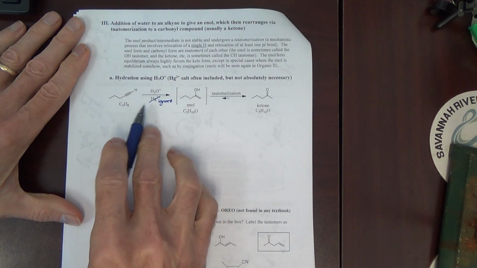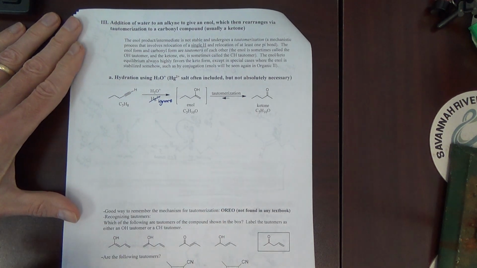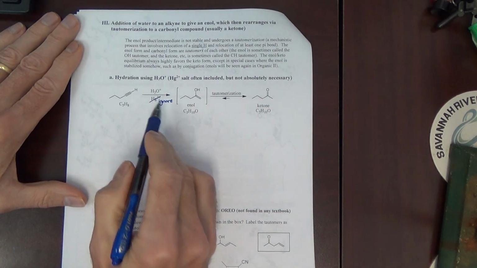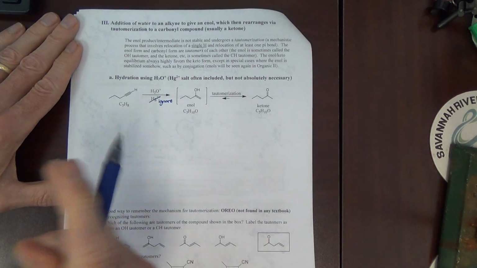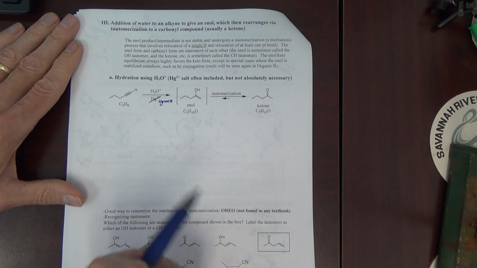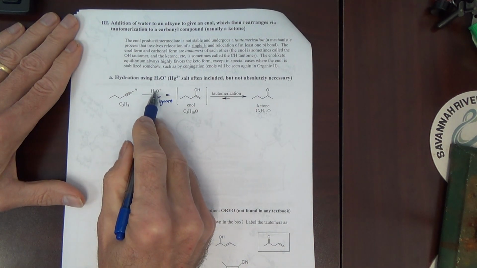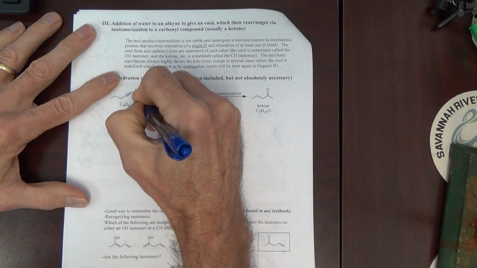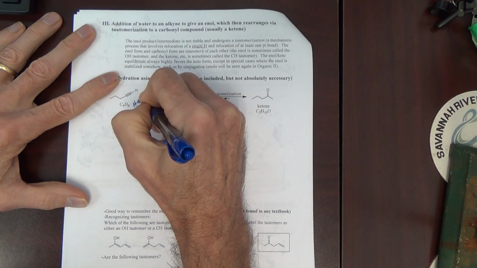It can be done without mercury. But usually in a textbook and on some type of standardized test or exam, you'll usually see the mercury there. Of course, it'll be like mercury acetate or mercury sulfate or something. But let's do the mechanism with just good old aqueous acid, H plus and water.